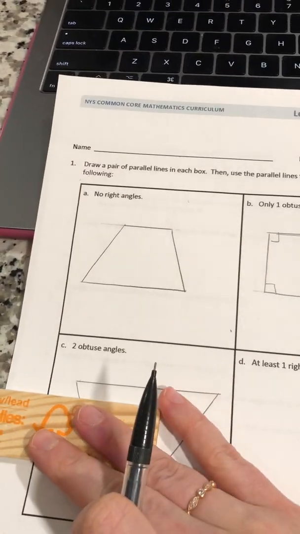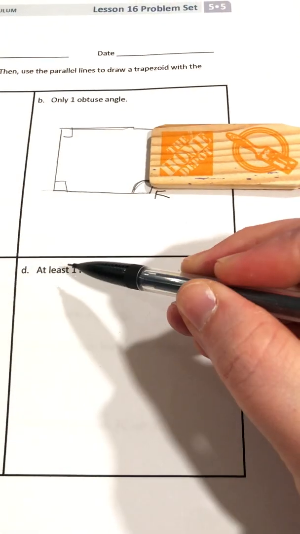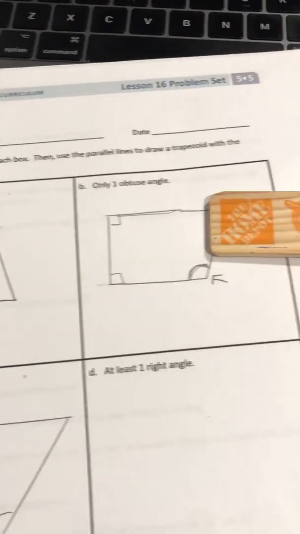And my second one right here, two obtuse angles. So I've got my two obtuse angles right here. And then one right angle, but it says at least. Remember, at least means I could have more than one right angle, right?